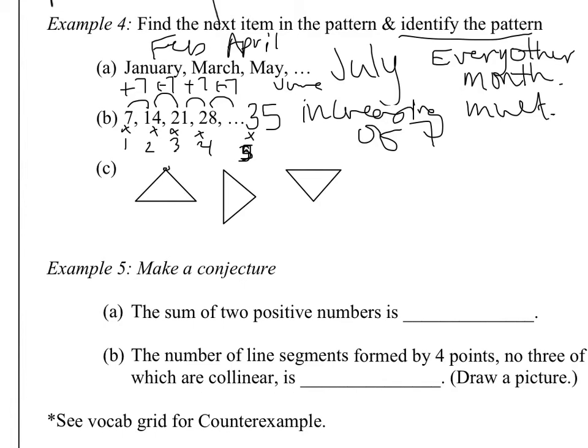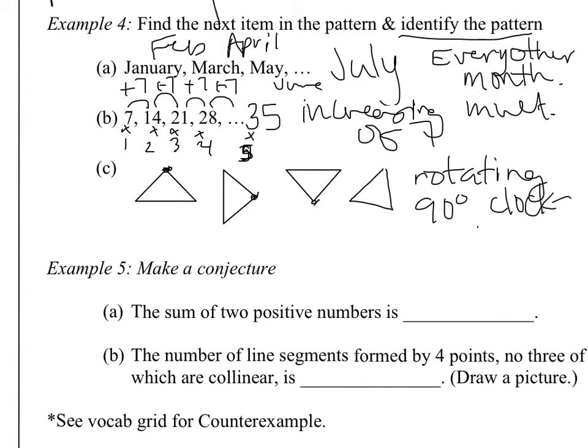Okay, so with C, I'm going to look at the tip of this, and I'm going to notice what's happening to it. So it's pointing towards the top, now the right, now the bottom. So here it's pointing to the left. So I would say that this triangle is rotating 90 degrees clockwise. Okay, what's it doing? It's rotating by how much and in which direction.